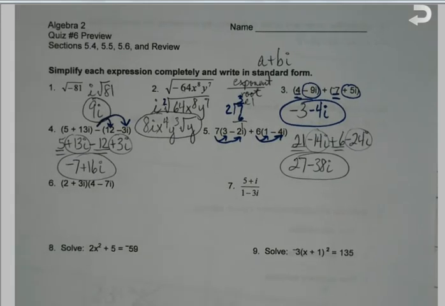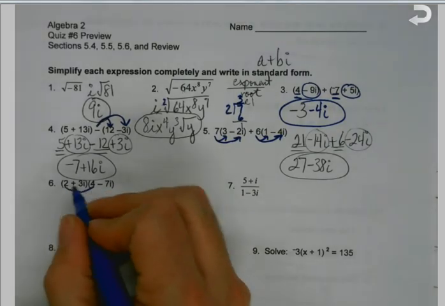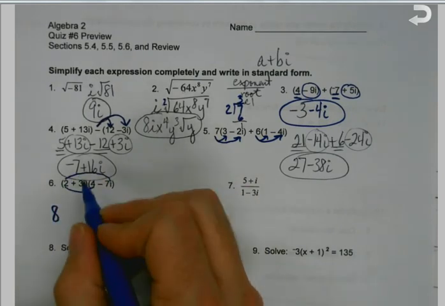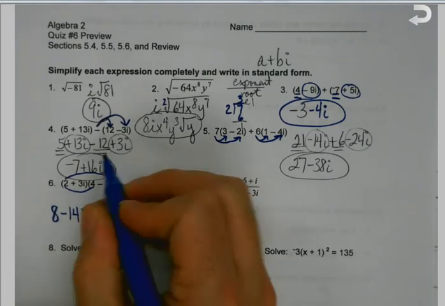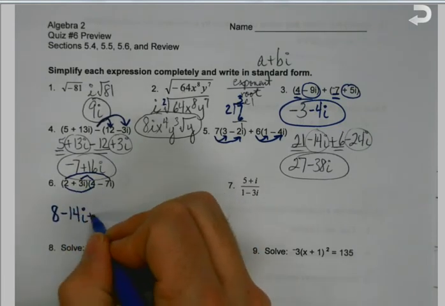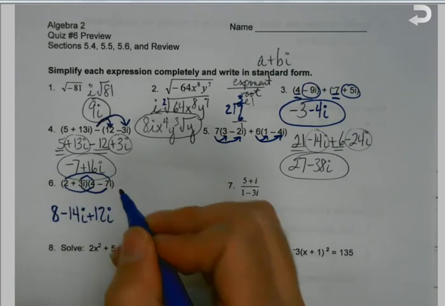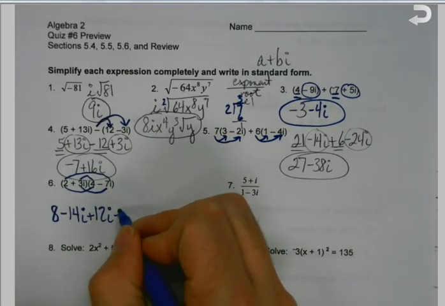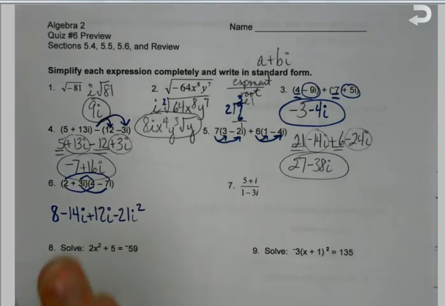because now I'm multiplying. Now I need to FOIL this. So when I go to FOIL, I have my first, so 2 times 4 is 8. My outer, 2 times negative 7i is negative 14i. My inner, positive 12i. And my last, 3 times negative 7 is negative 21 with an i squared.